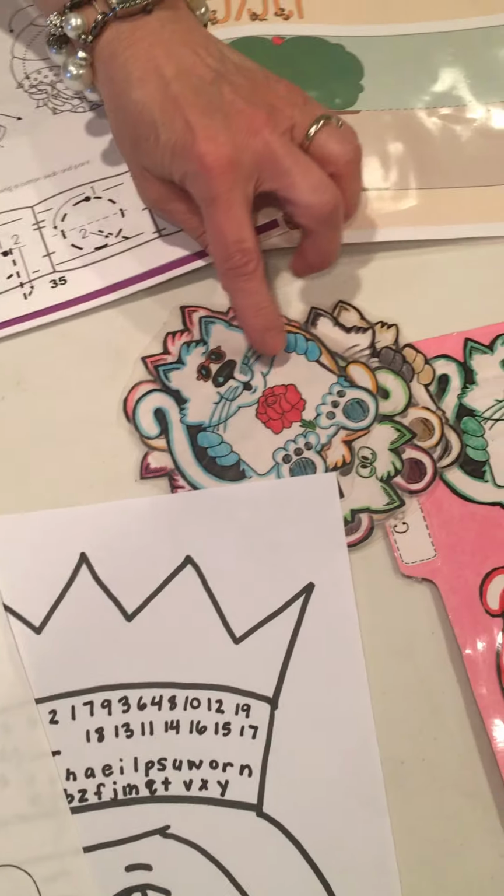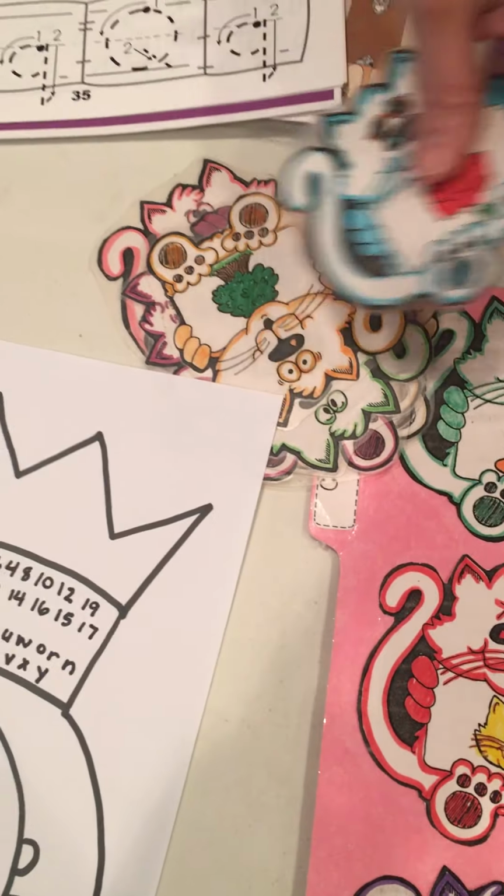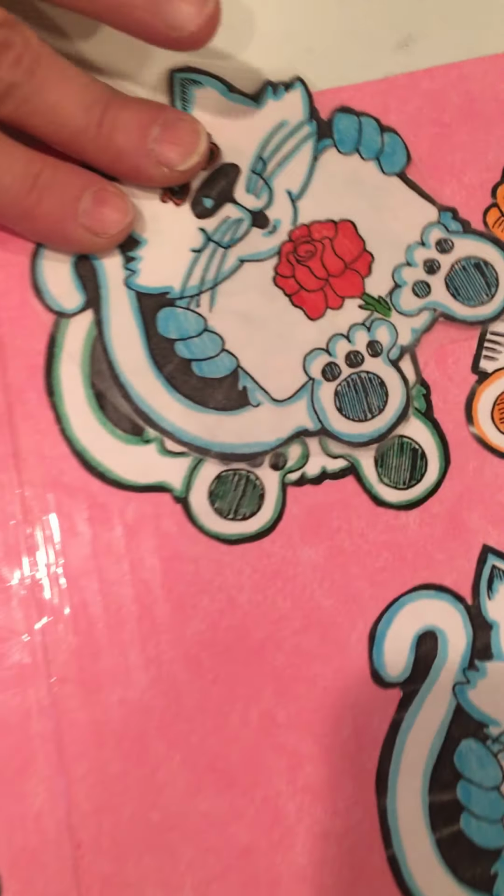Now at this stage, you have learned a lot of letters and sounds, so don't forget to do rhyming. So listen for the ending sound, like rose and nose, rhyme.